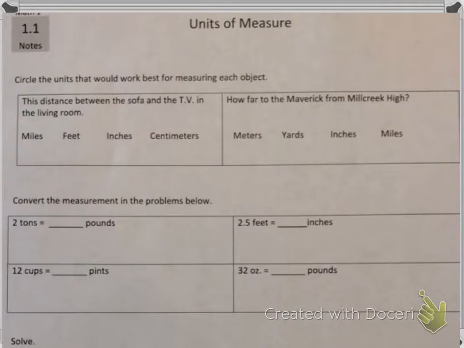On this first problem, it says circle the units that would work best for measuring each object. The first one says the distance from the sofa and the TV in the living room. The sofa and the TV aren't very far apart, but centimeters are not very big at all. Inches are a little bit bigger. There's feet and then there's miles. You definitely don't have miles between your TV and your couch. Inches might be a little too small a measurement because your number would be pretty big. So I would go with feet on that.